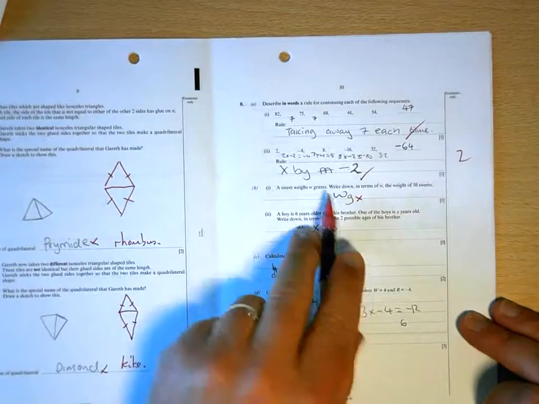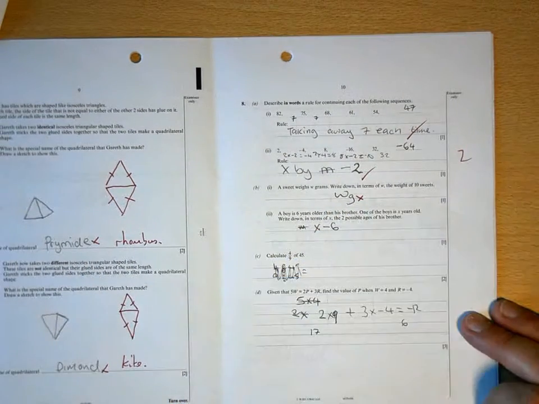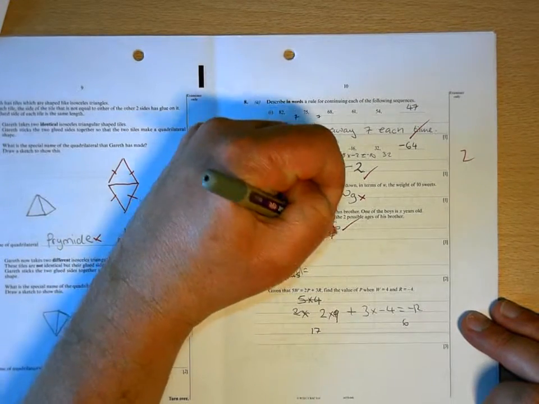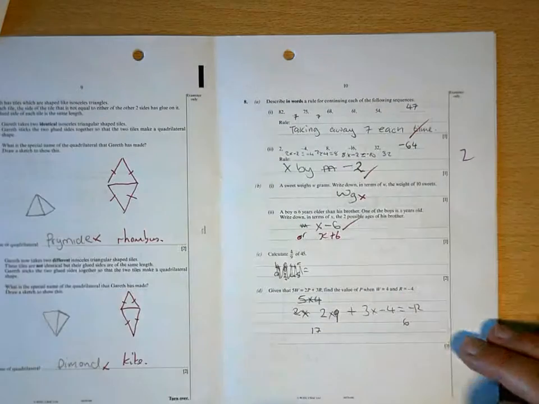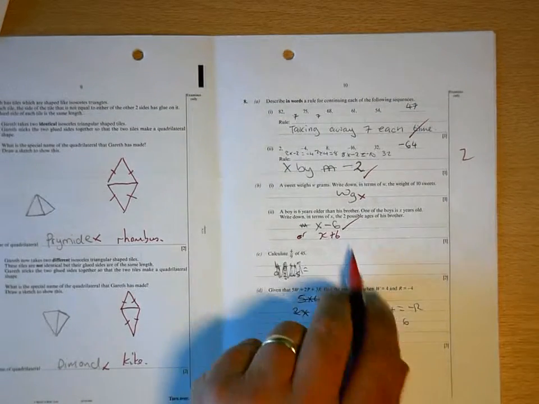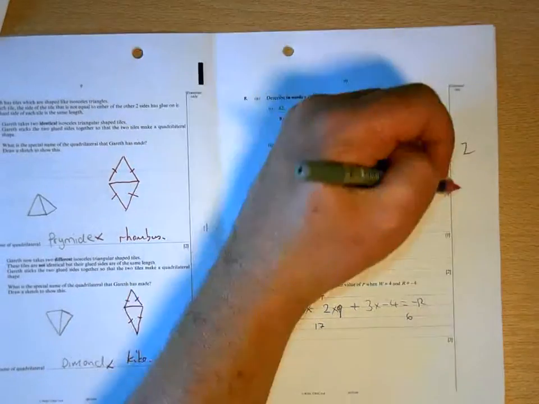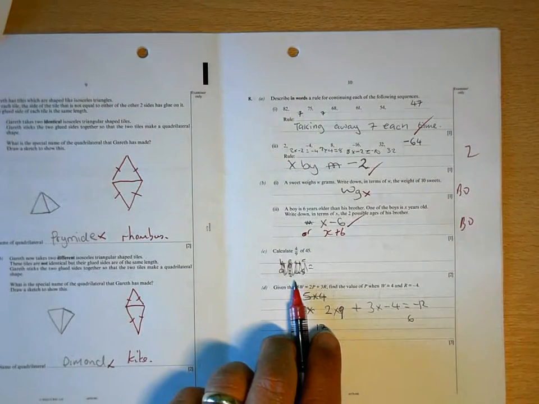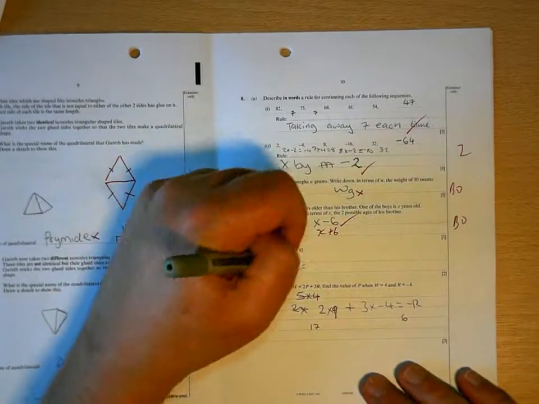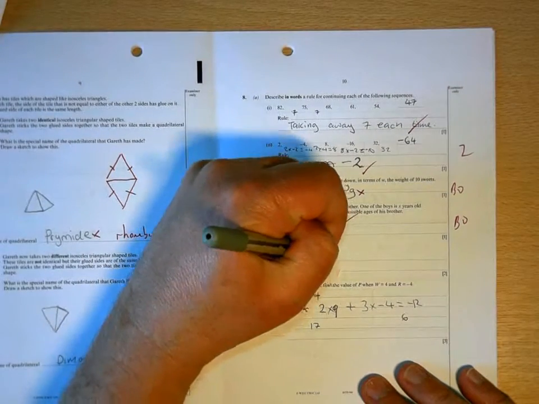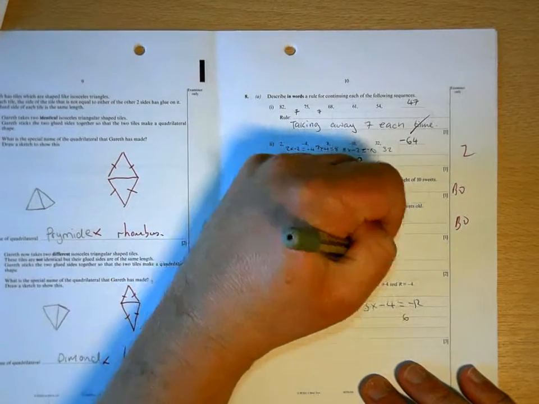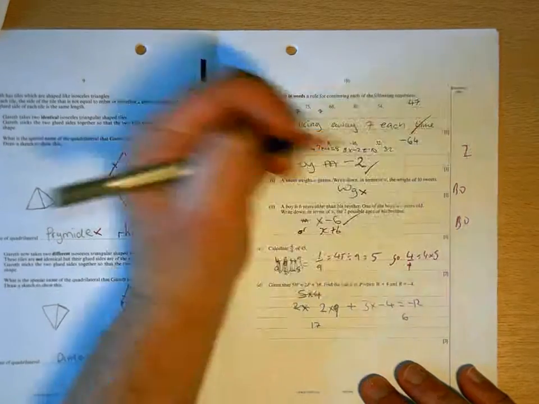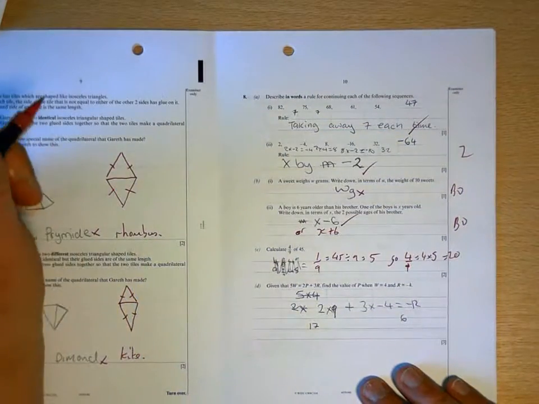No, it's not WG, it's W times 10. X minus 6 is correct, but it could also be X add 6, depending on which of the brothers is X. So you're not going to get that mark. For this one, you find 1/9 by doing 45 divided by 9, which is 5. So 4/9 will be 4 lots of 5, which is 20.